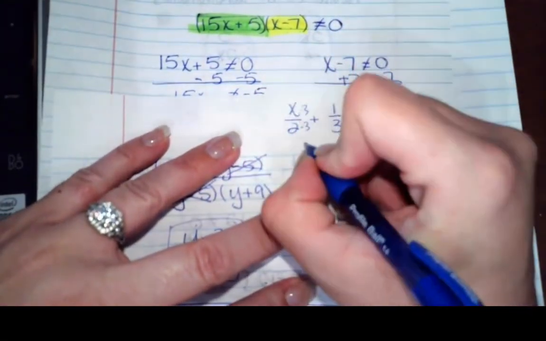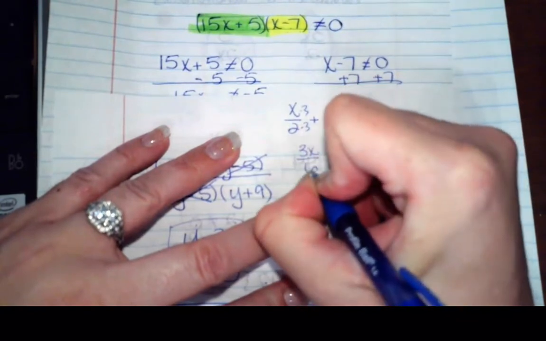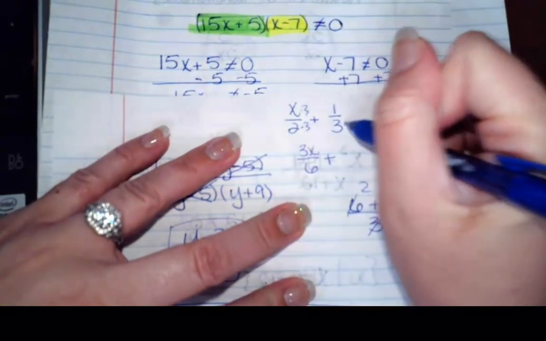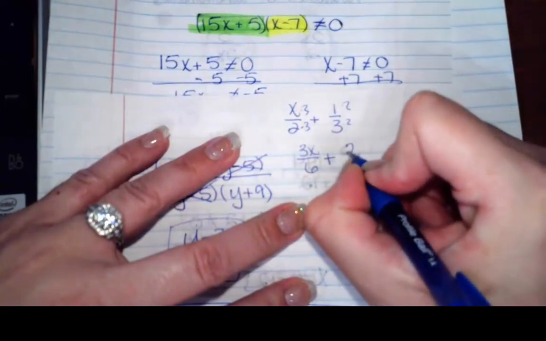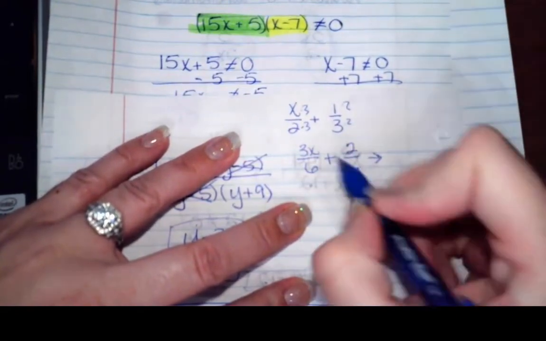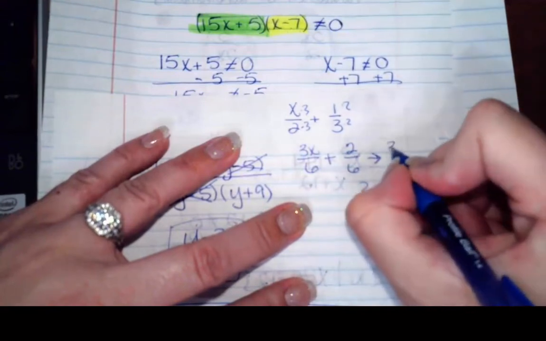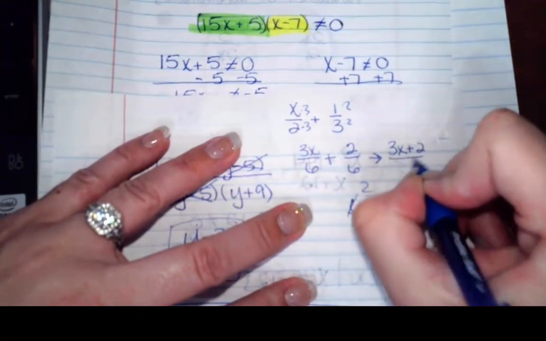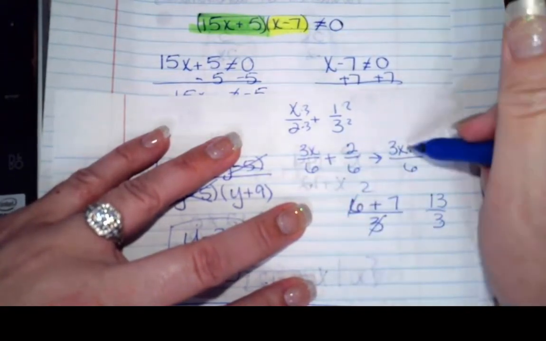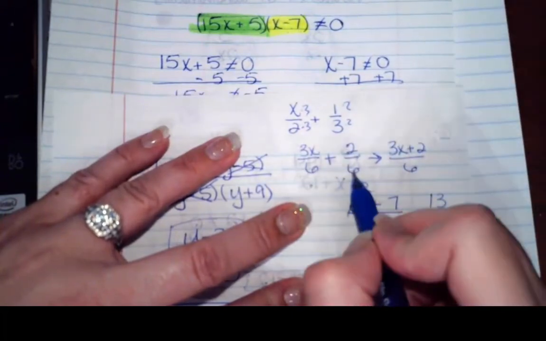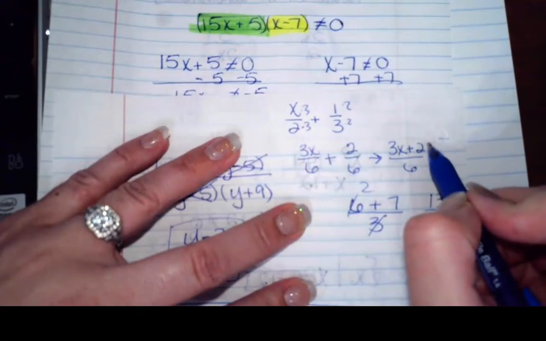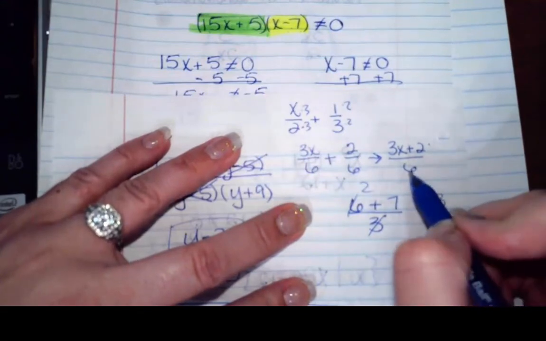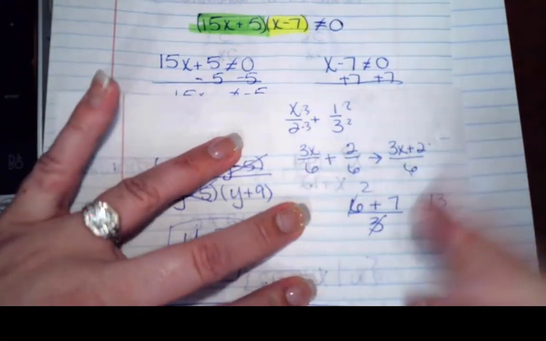So I would multiply top and bottom and get 3x over 6, plus, multiplying by 2 top and bottom, 2 over 6. So my common denominator is there. So I get 3x plus 2 over 6. Do you see that I have a common denominator of 6, and I'm just a lazy math person, so I wrote everything in the numerator over my common denominator. Why is she saying all this?